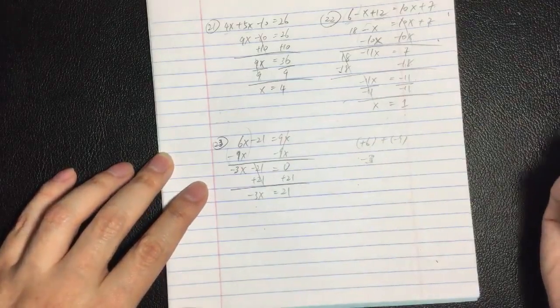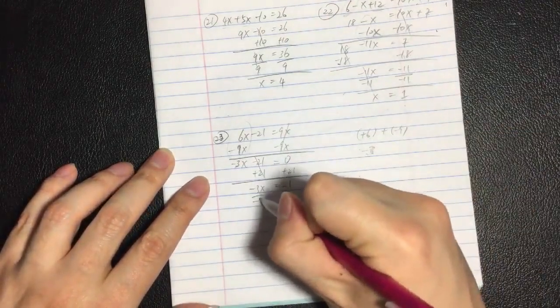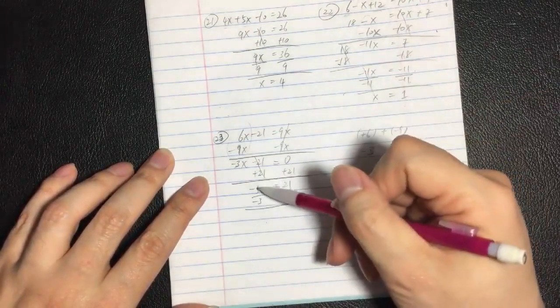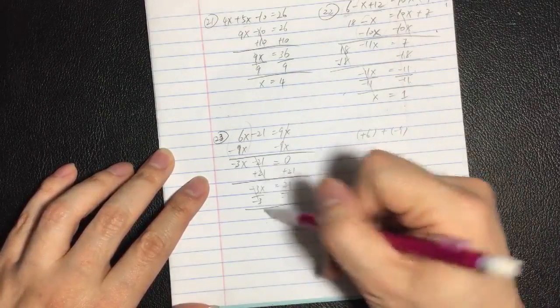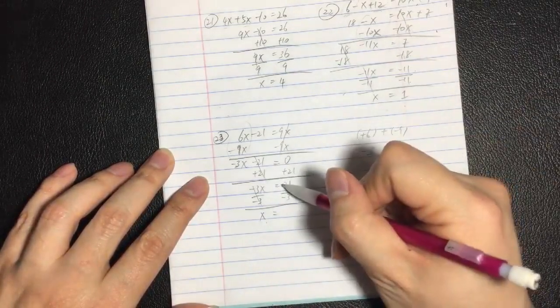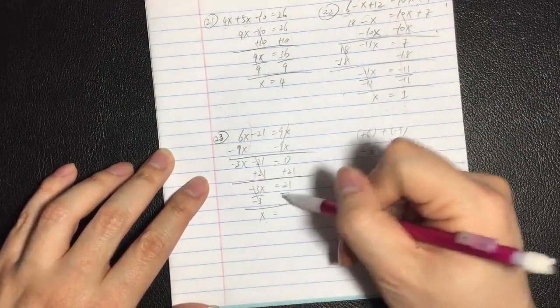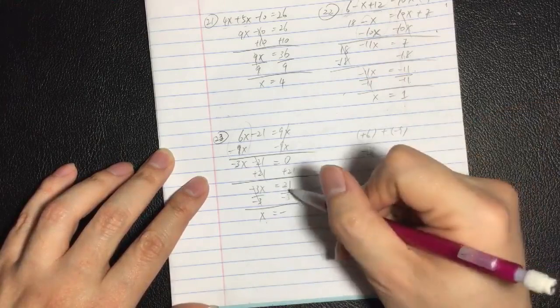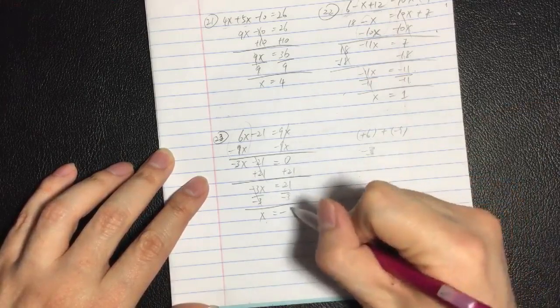In order to get x by itself, I divide both sides by negative 3. Then on the left side, negative 3 on the top and the bottom get cancelled. We get x by itself. On the right side, positive 21 divided by negative 3. When dividing two numbers of different sign, answer is negative. 21 divided by 3 is 7.